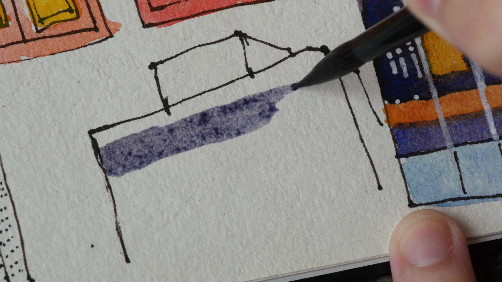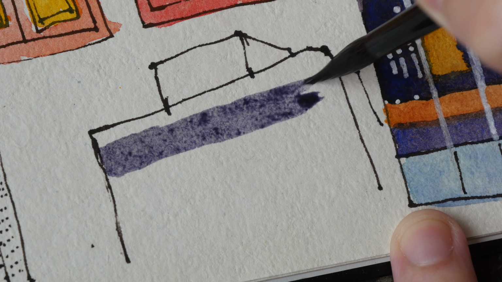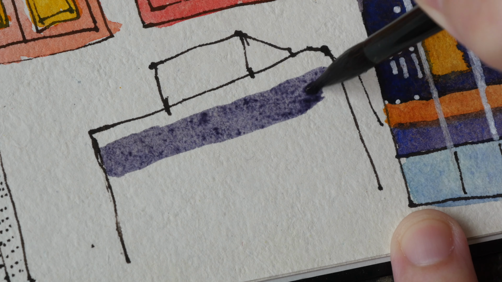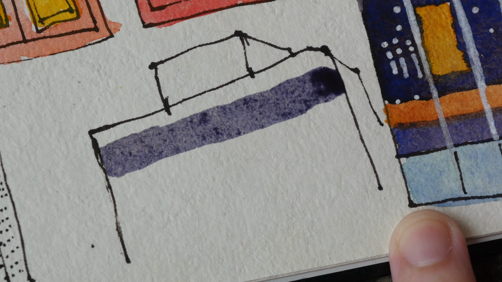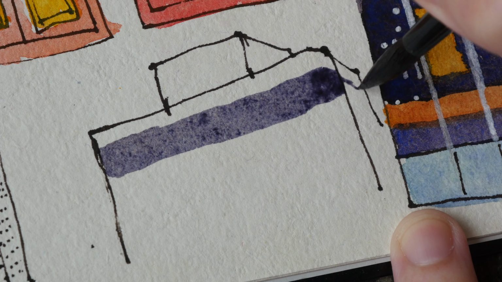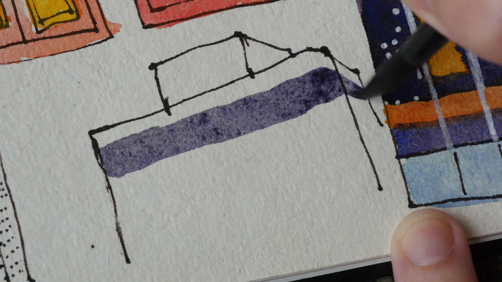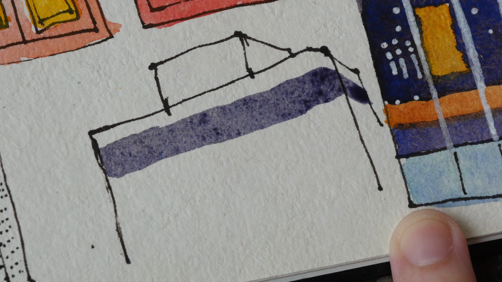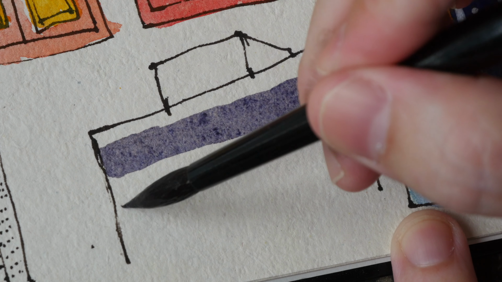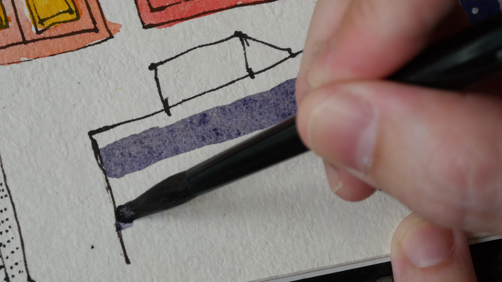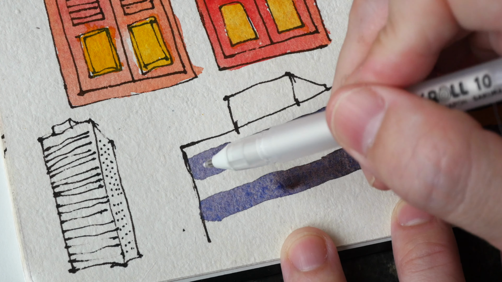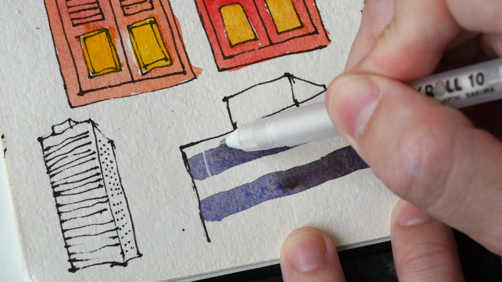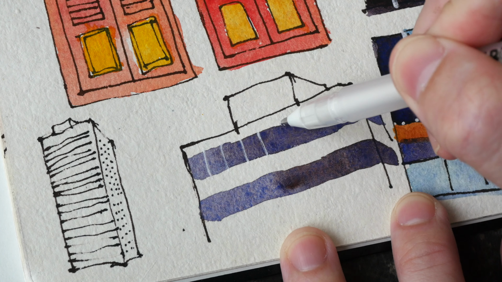So this is one row of windows on the side of this building, and when the windows reach the edge here, make sure you paint the windows by the side in perspective. Let's have another row of windows here. After this is dry, I can use white gel pen to draw the individual windows.